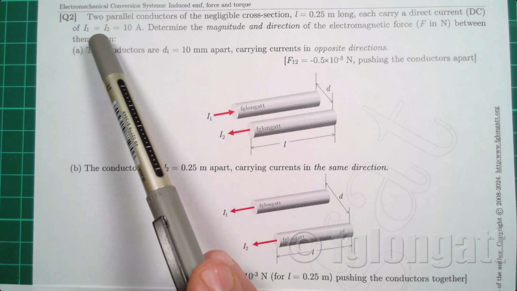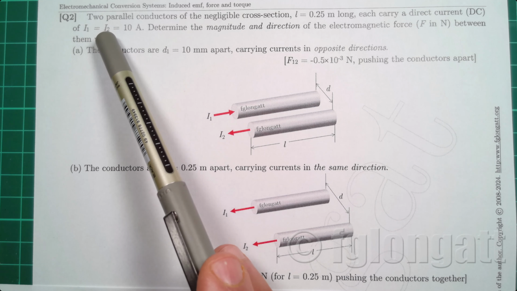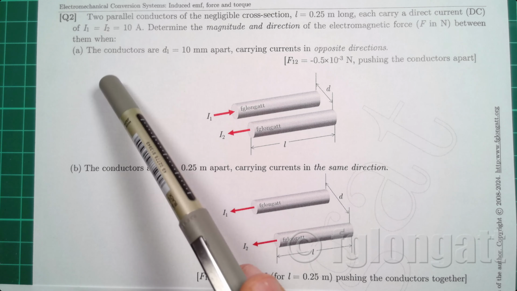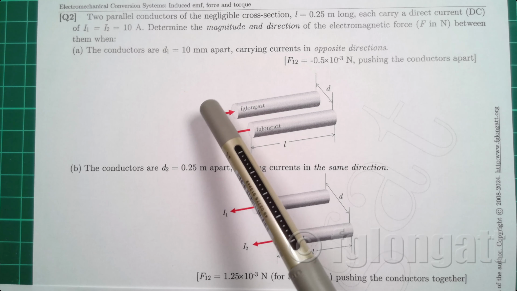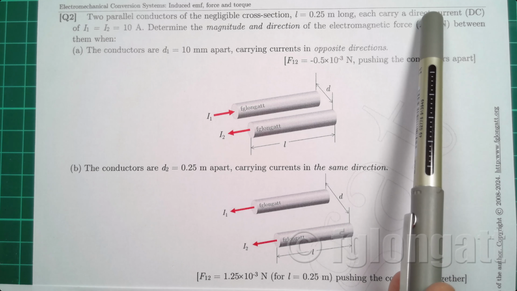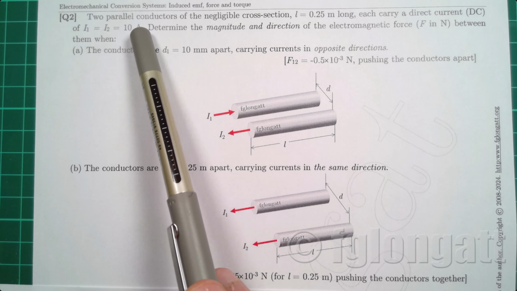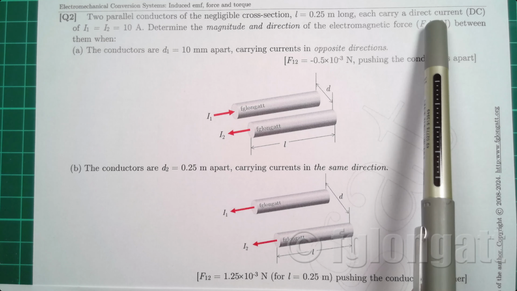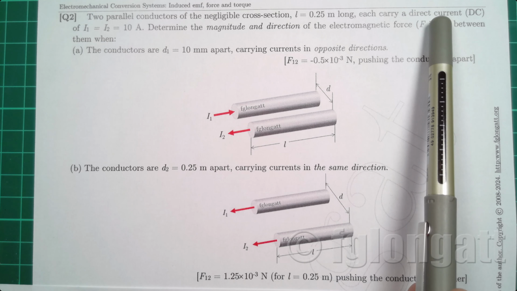We identify the current on conductor 1 as I1 and I2 for conductor number 2. What is important here is that we are using direct current because we want the magnitude to be constant over time and equal to 10 amps. And also because this is direct current, the current direction will remain the same.